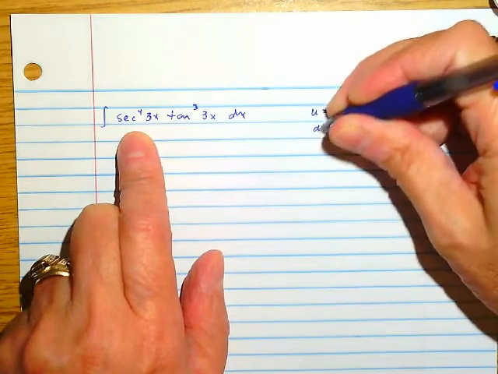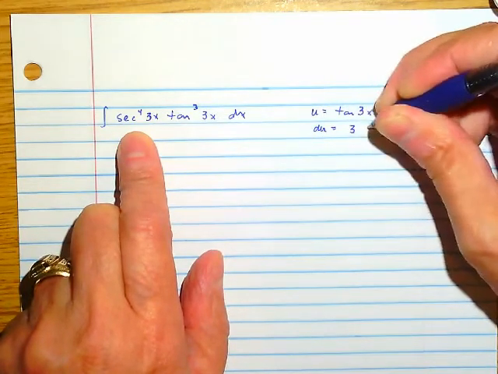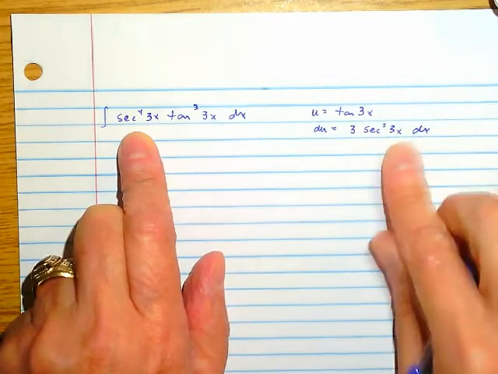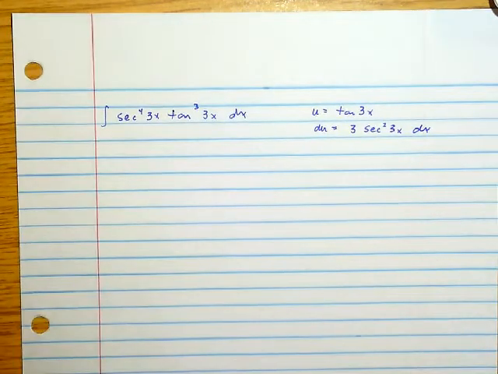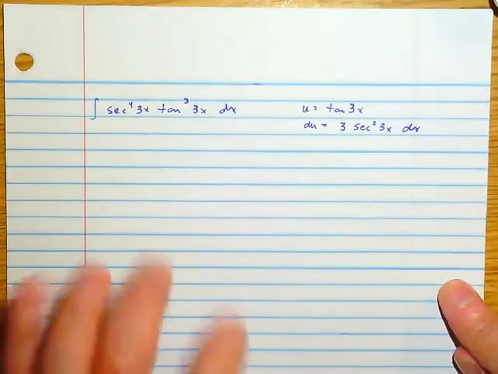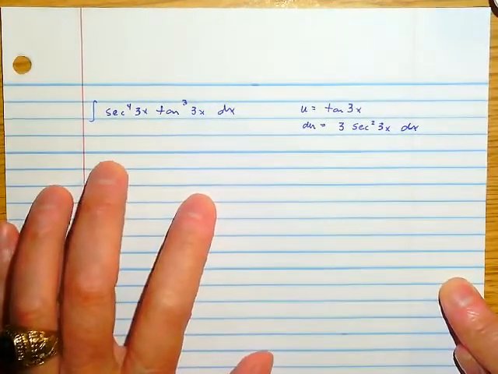3x. Du equals 3 secant squared 3x dx. Remember that 3 because of the chain rule. You got to know your derivatives of tangents. I mean, just this year I had a multivariable student ask, what's the derivative of tangent again? Yeah. Not happening. You got to know those, certainly.